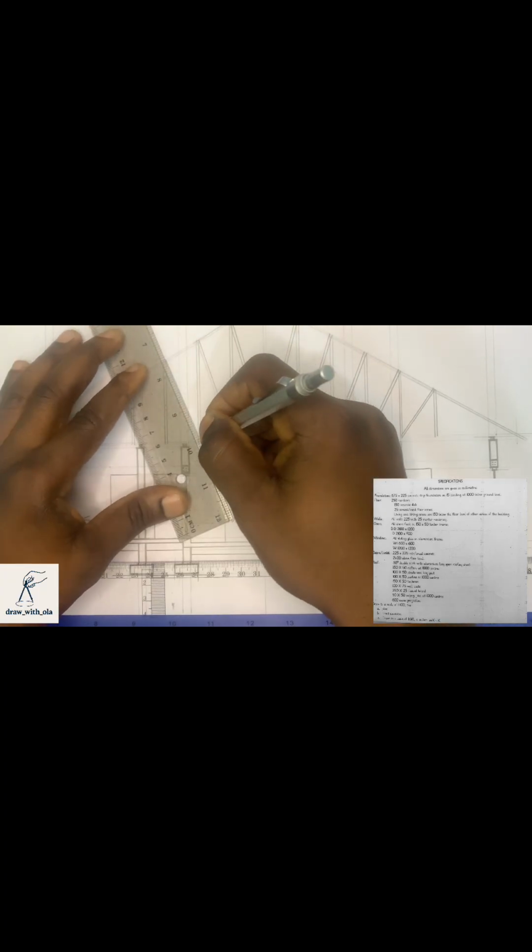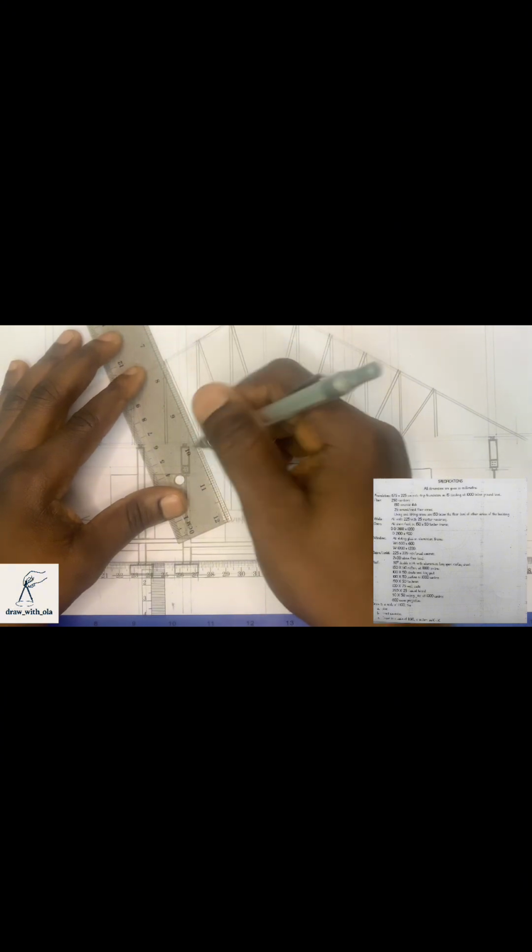Struts help to tension the king post, preventing the roof from caving in or collapsing.